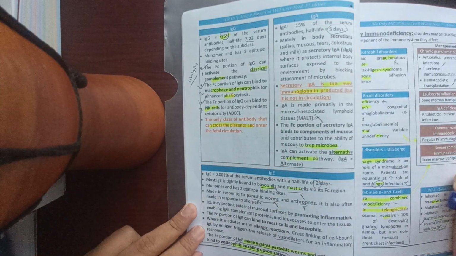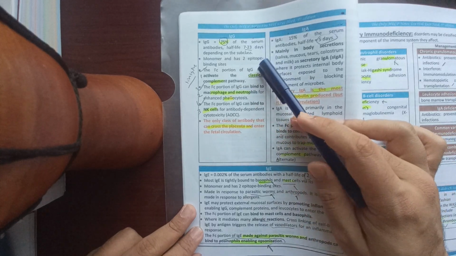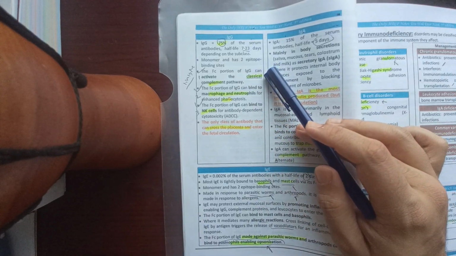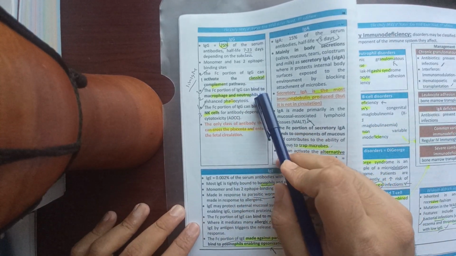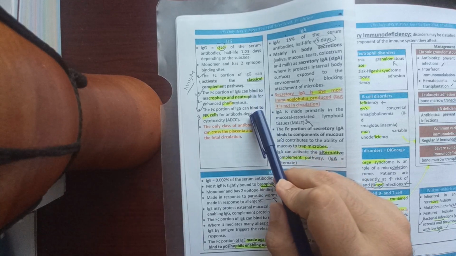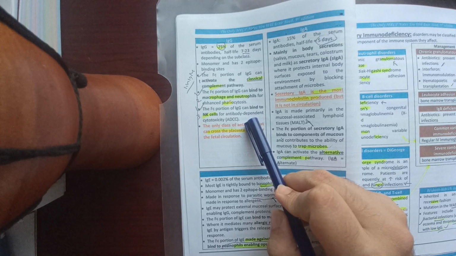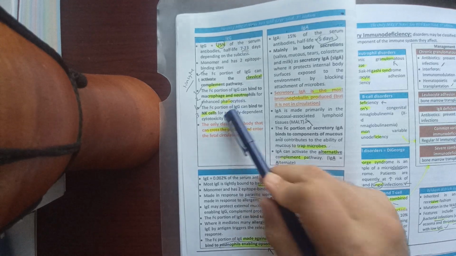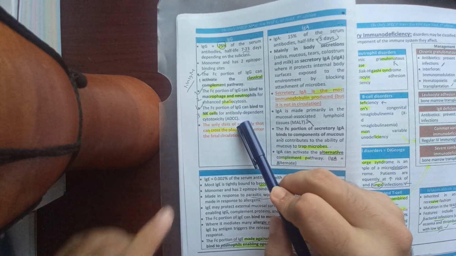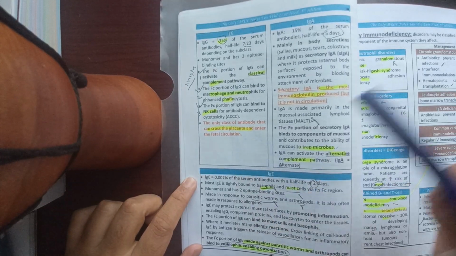IgG is 75% of the serum antibodies, with a half-life of 7 to 23 days, depending on the subclass. Monomer has 2 epitope binding sites. The Fc portion of IgG can activate the classical complement pathway like IgM, and can bind to macrophages and neutrophils for enhanced phagocytosis, as we have studied previously. The Fc portion of IgG can bind to natural killer cells for antibody-dependent cytotoxicity. So many uses of the Fc portion. The only class of antibody that can cross the placenta and enter the fetal circulation is IgG.